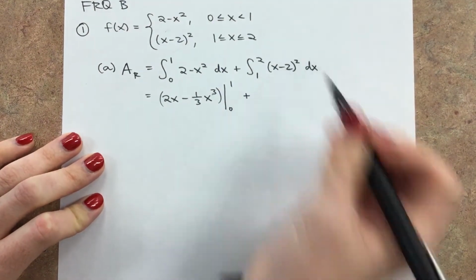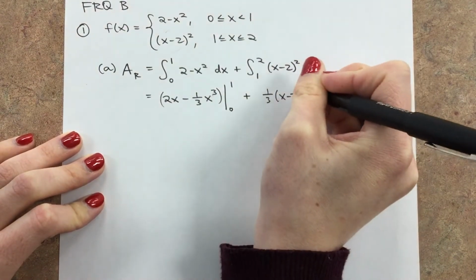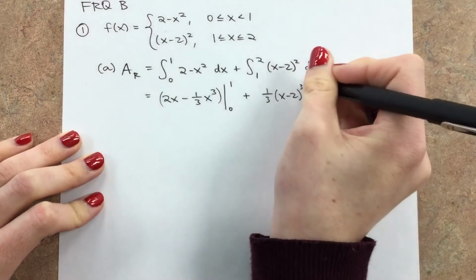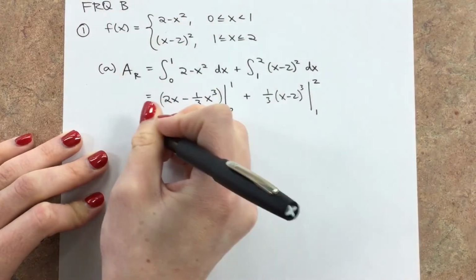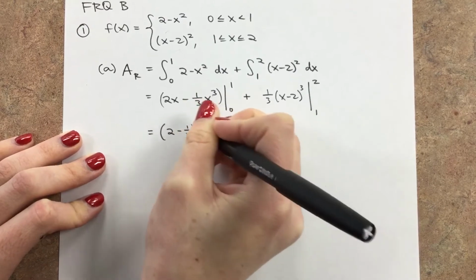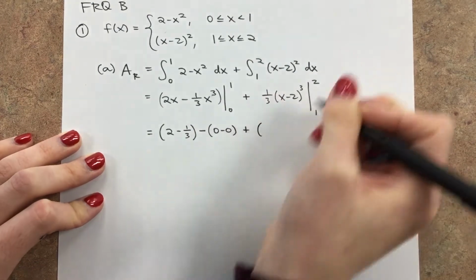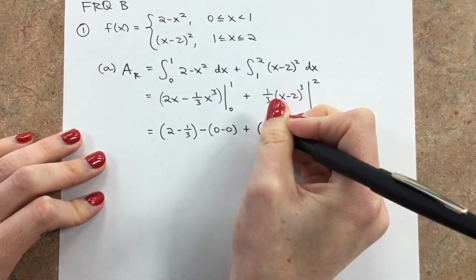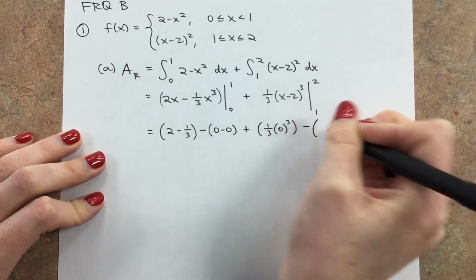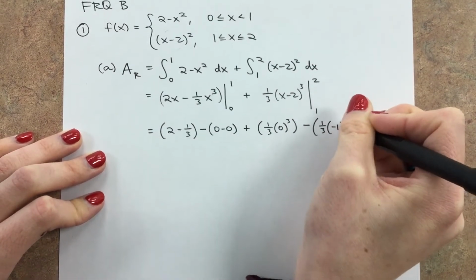This x minus 2 squared, the x minus 2, you can kind of just treat it as its own variable. So just like this, the antiderivative of this is this, and we evaluate that from 1 to 2. All right, so here the 1 gets plugged in first. We get 2 minus 1/3, and then minus 0 is just 0 minus 0. Plus, next piece we plug in the 2 first, so we have 1/3 times 0 cubed, minus, and then we plug in the 1. We have 1/3 times 1 minus 2, so negative 1 cubed.